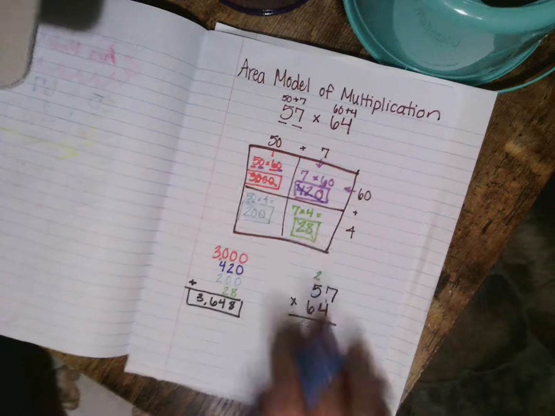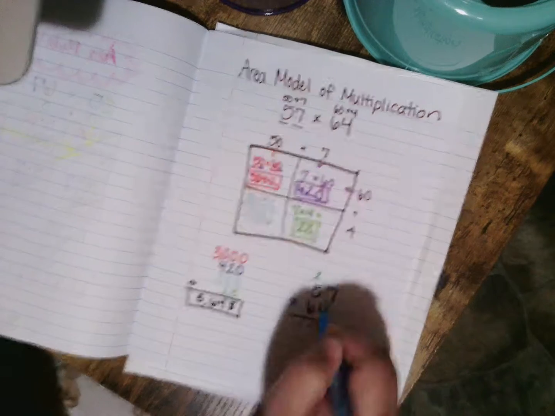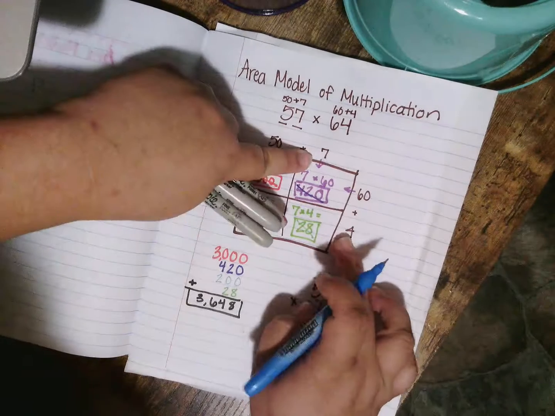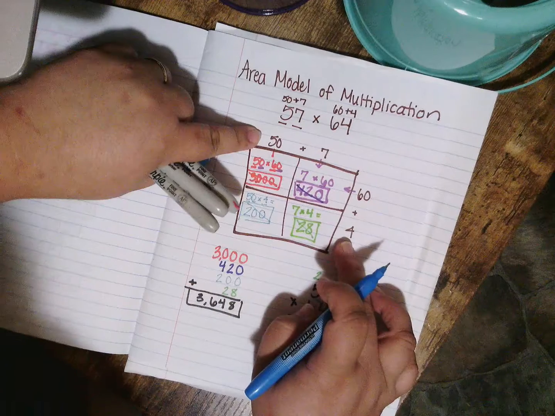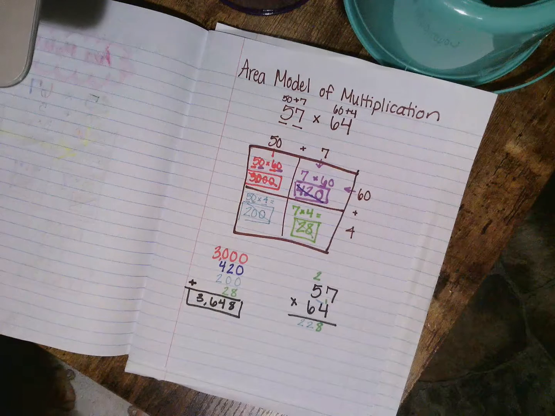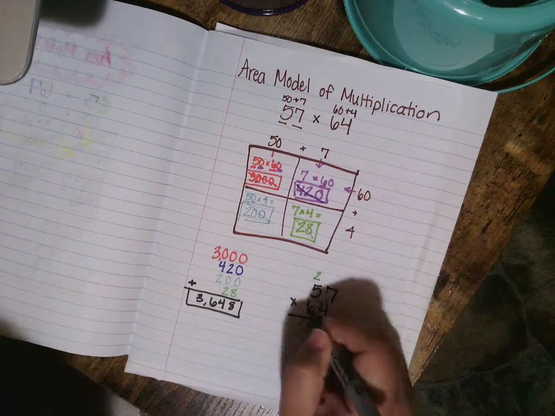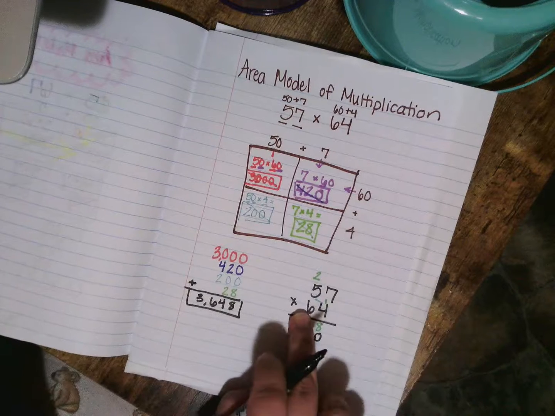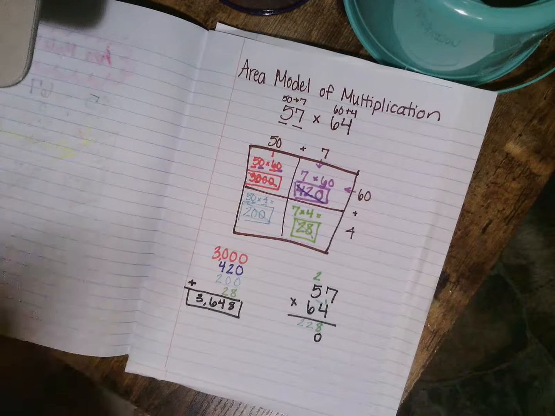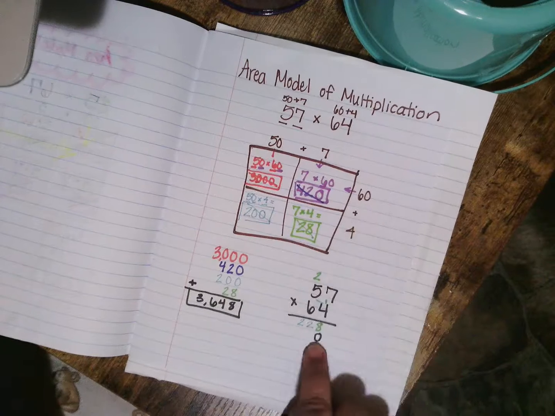Okay, so this matches this box, and this matches this box. I multiplied the 4 times the 7, just like I did in my area model, and then I multiplied my 4 times my 50, just like I did in my area model. Now I have to bring down a 0 because I'm moving to the tens place. The 6 is not 6 ones, the 6 is 6 tens. So now I'm going to do 60, or 6, because I have my 0 there.